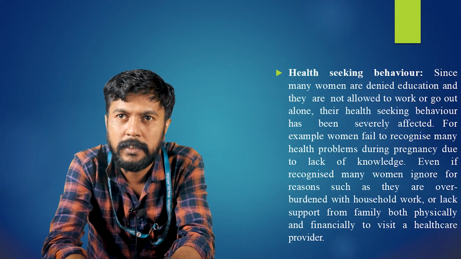Secondly, health-seeking behavior of women. Since many women are denied education and are not allowed to work or go out alone, their health-seeking behavior has been severely affected. For example, women fail to recognize many health problems during pregnancy due to lack of knowledge. Even if recognized, many women ignore them for reasons such as being overburdened with household work, or lack of support from family, both physically and financially, to visit a healthcare provider or hospital. So this point is very important.